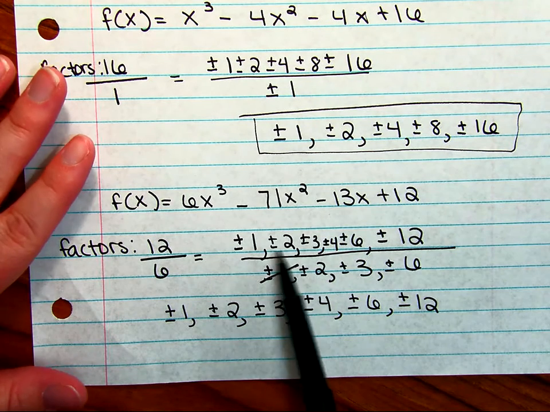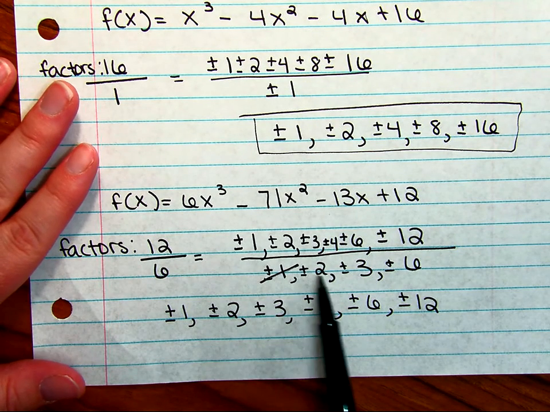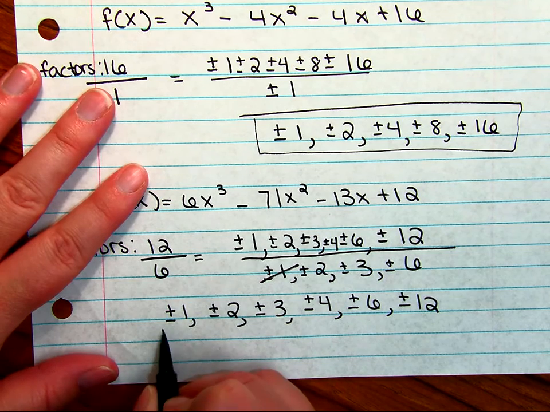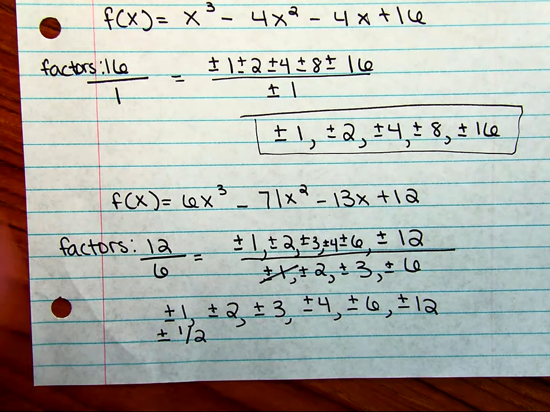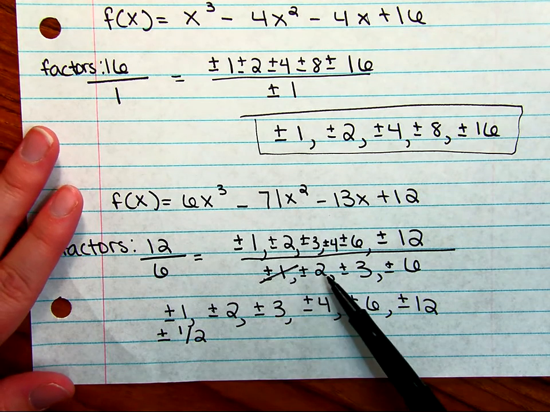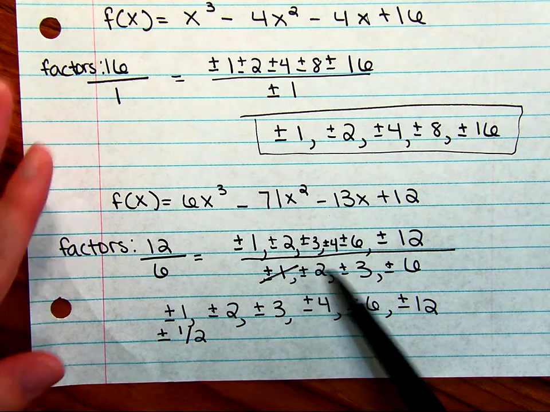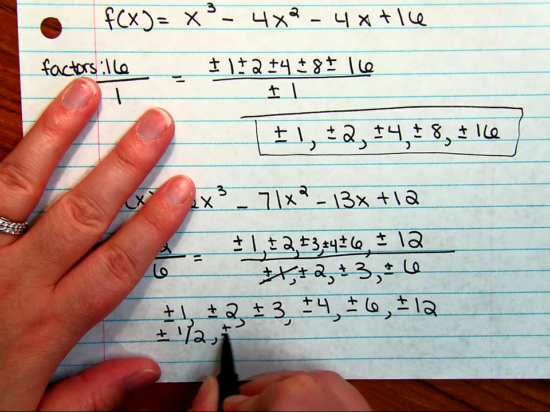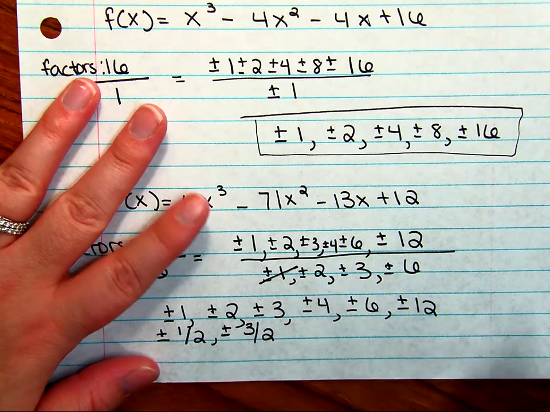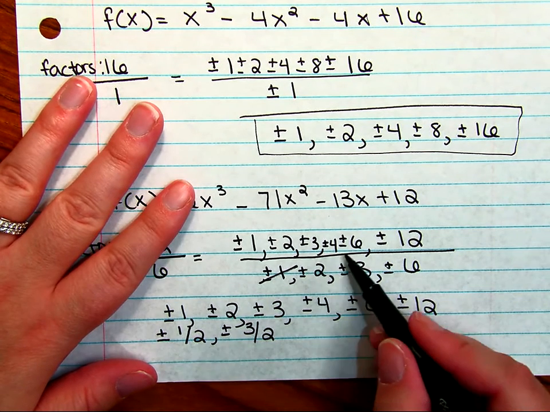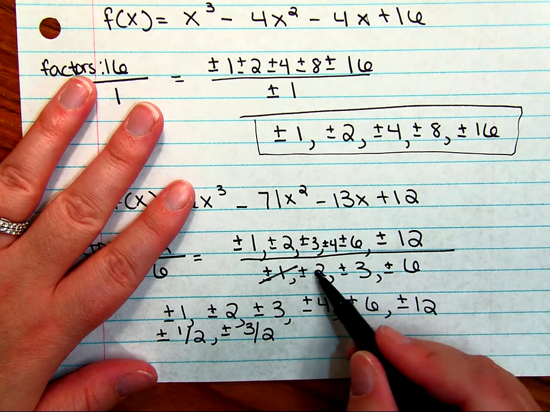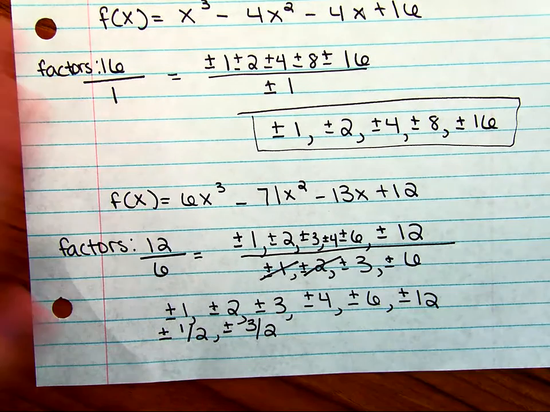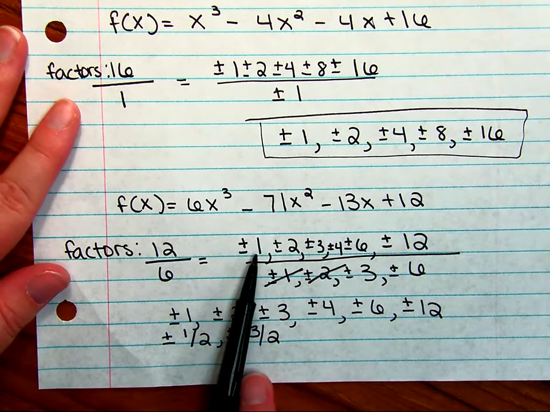Now, everything is over 2, so plus and minus 1/2. Okay, now I'd be doing 2 divided by 2, which is 1. 3 divided by 2, I don't have that one on there. 4 divided by 2 I'd already have, 6 divided by 2 I'd already have, and 12 divided by 2 I would already have. So I cross that off. Then I need to do 3, 1/3.